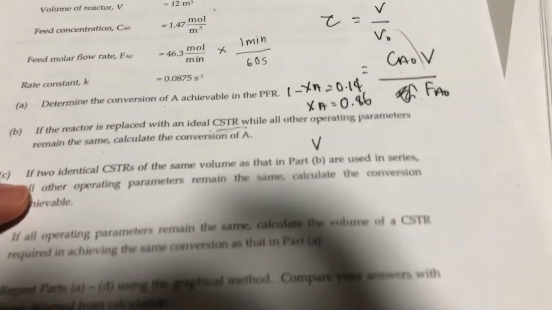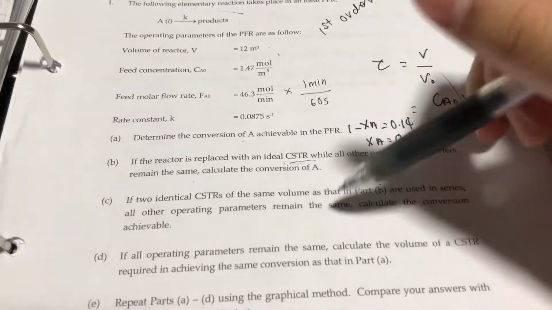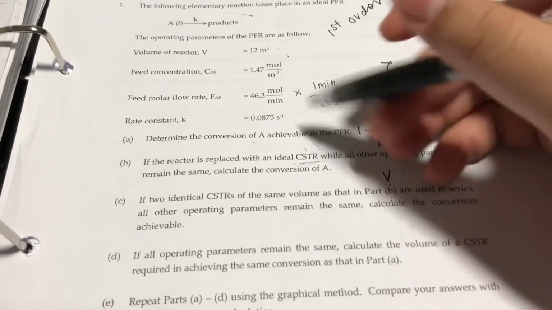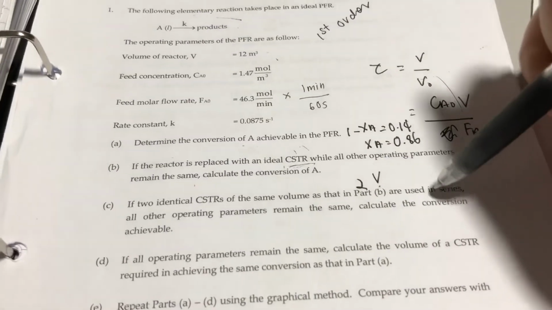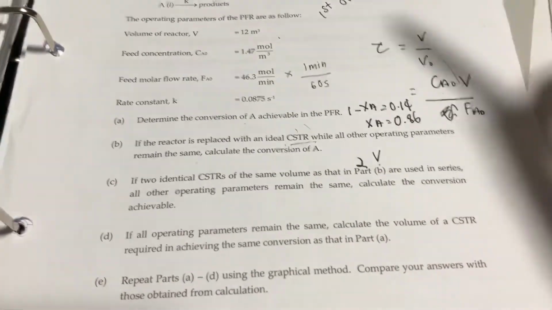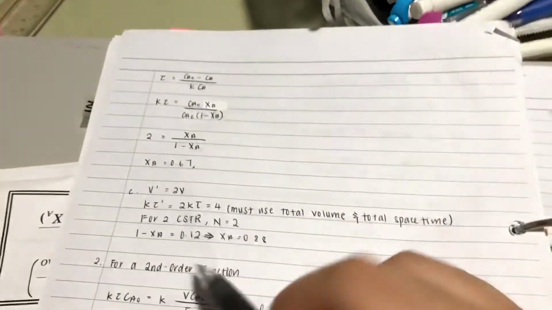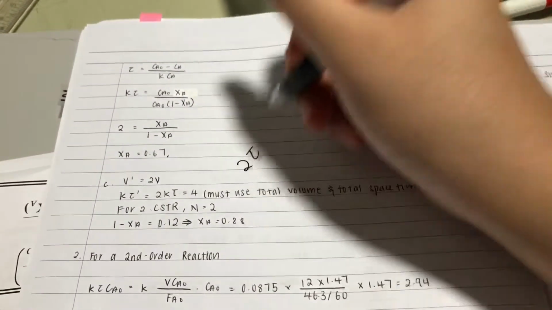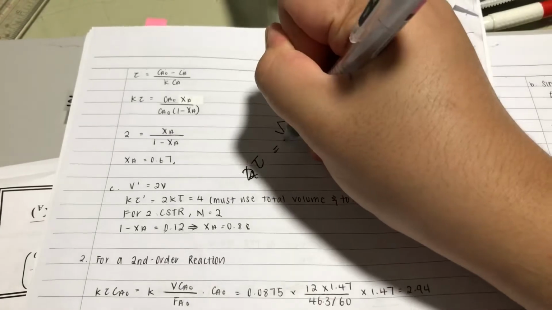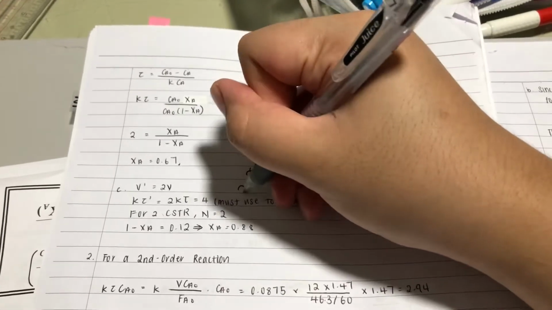the two identical CSTR of the same volume in part B. So this one states that it is this CSTR, but now there's two. It means my volume changes to 2V. So used in series, all of the operating parameters remain the same. Now take note that my tau changes because there's 2V. In other words, tau becomes 2V over V naught, so it becomes 2. So you need to balance this out. This one becomes 2 also.